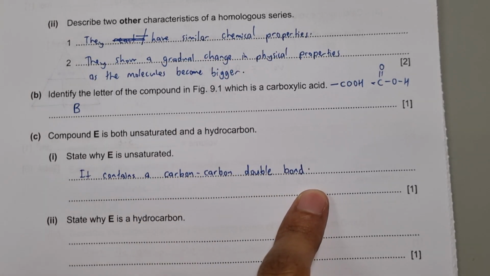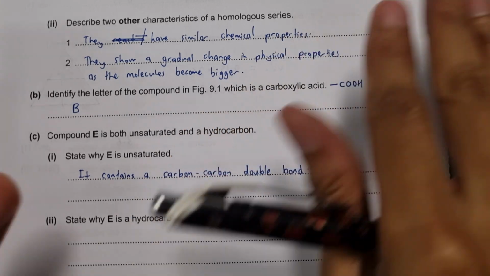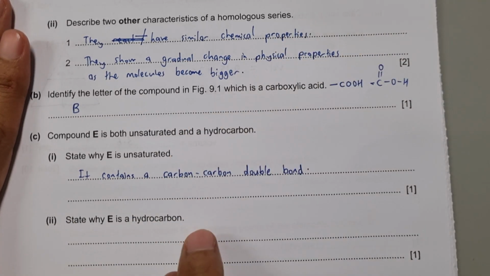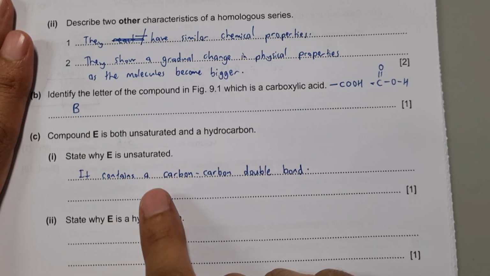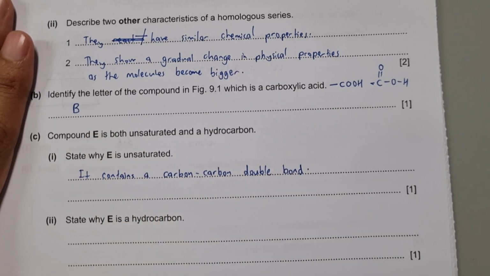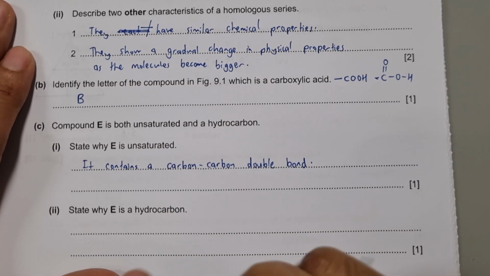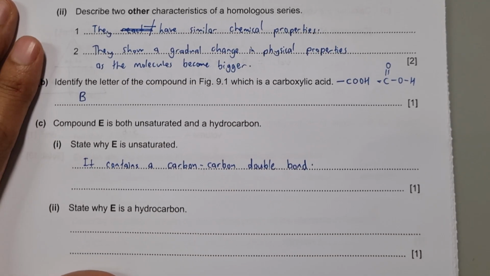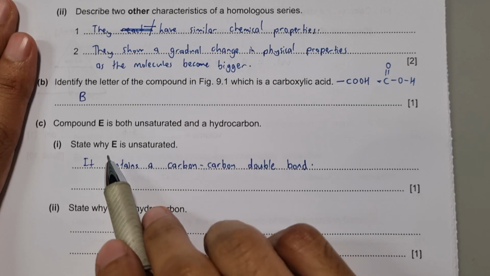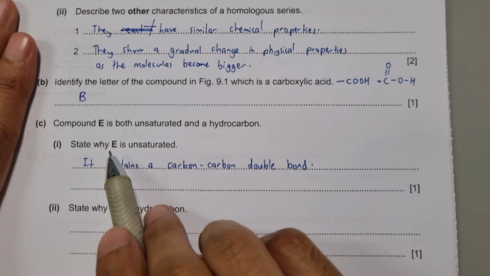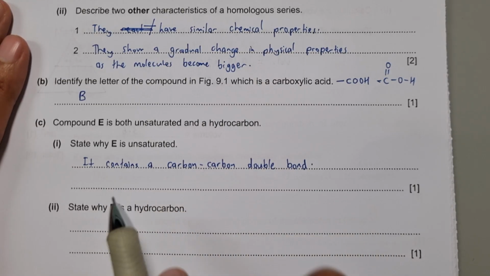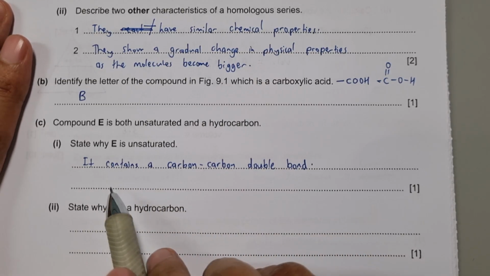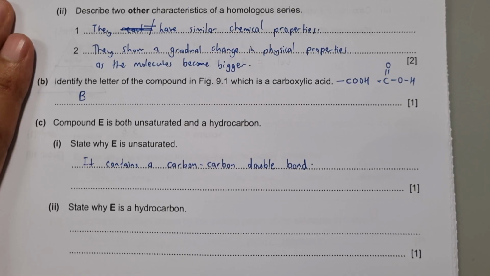That is wrong. Please memorize, but memorize accurately. Something is unsaturated, it contains a carbon-carbon double bond. To extend your learning, vegetable oils are polyunsaturated foods, poly being many. So if they ask you why it is polyunsaturated, it contains many carbon-carbon double bonds.